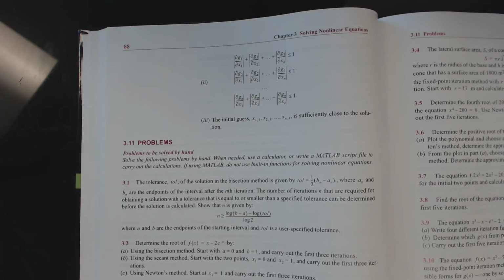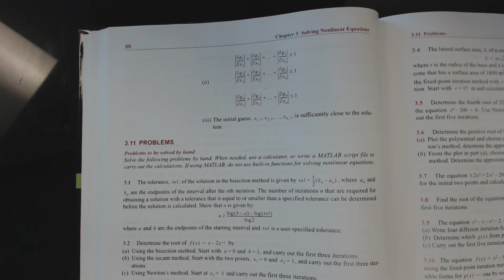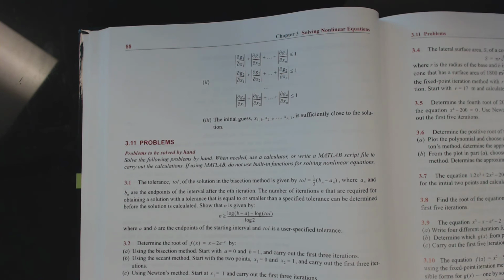So if you have a certain gradient in x and another gradient in y and another gradient in z and another gradient in a, b, c, however many dimensions you have, the total absolute value of the partials has to be less than 1, or you're not going to converge. So this makes that system even less likely to be convergent in multidimensional form, but it could still work, and if it does, it's very, very simple.